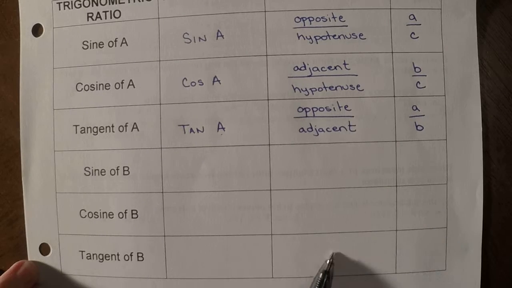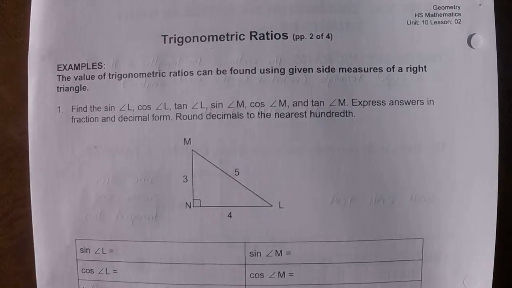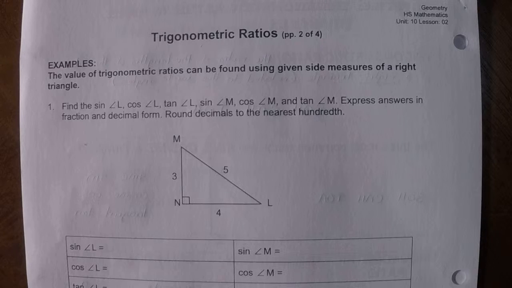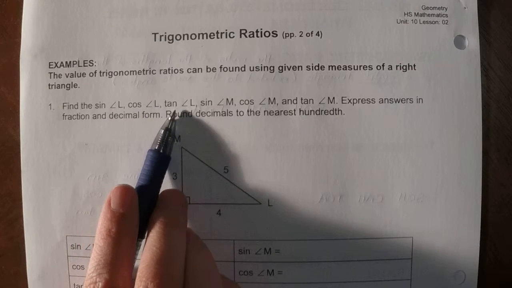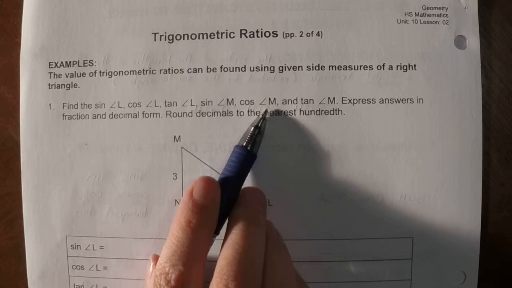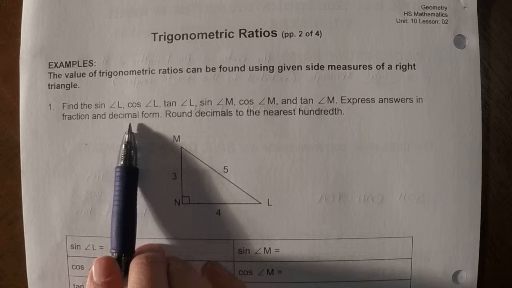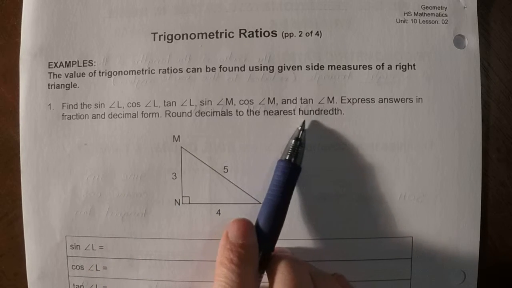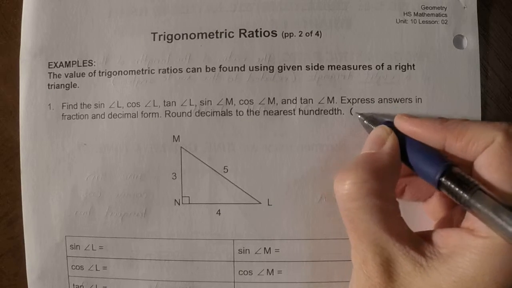Okay, remember the definitions aren't going to change. So flip it over on the back, and now we're going to try to do the same thing, but now using numbers. So hopefully you didn't have any problems finding the cosine of B. So it says find the sine of L, the cosine of L, the tangent of L, the sine of M, the cosine of M, and the tangent of M. Express your answers in both fraction and decimal form. Round your decimals to the nearest hundredth. And remember, hundredth means 2 decimals.